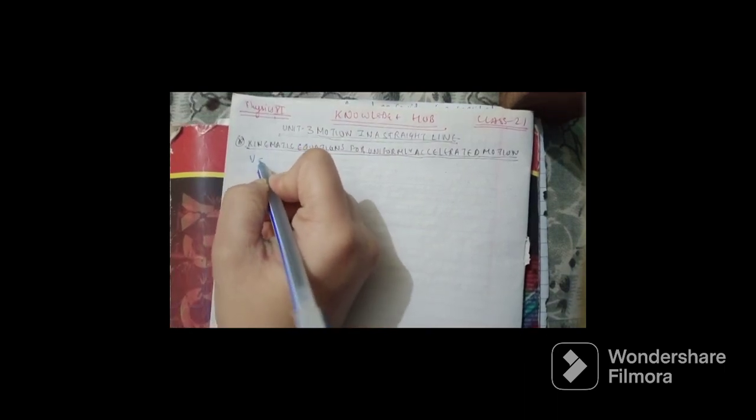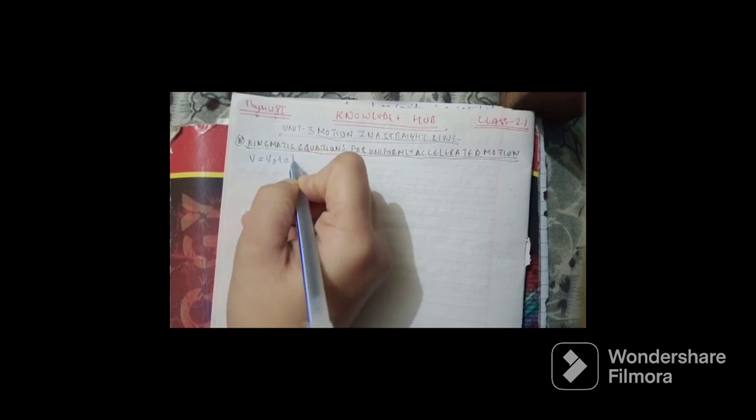For uniformly accelerated motion, we can derive some simple equations that relate displacement x, time taken t, initial velocity v naught, final velocity v, and acceleration a. We have already obtained a relation between the final and the initial velocity, v and v naught, of an object moving with uniform acceleration a, and that is v equals v naught plus at.